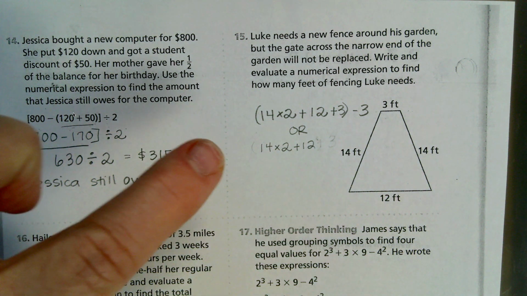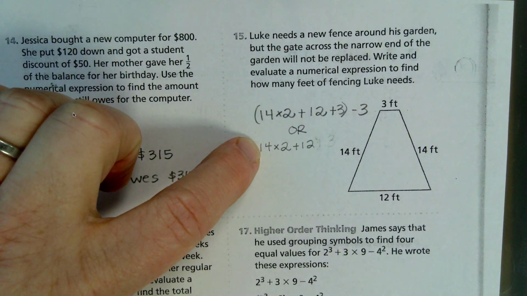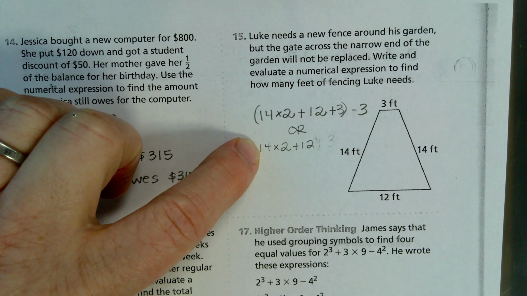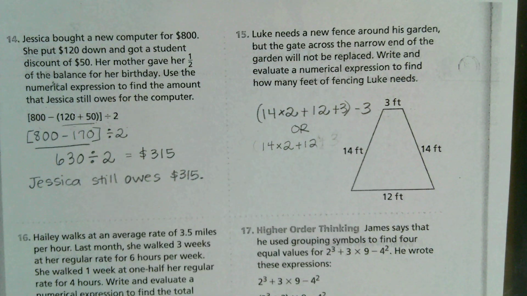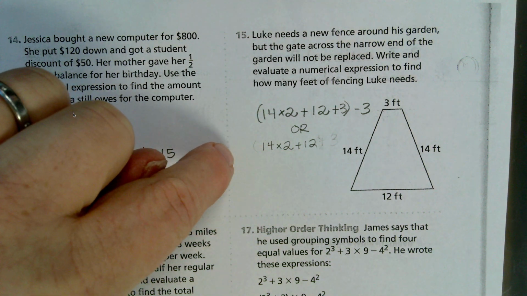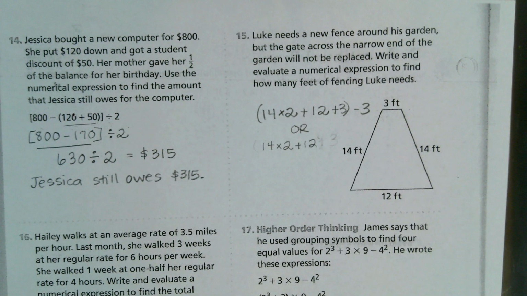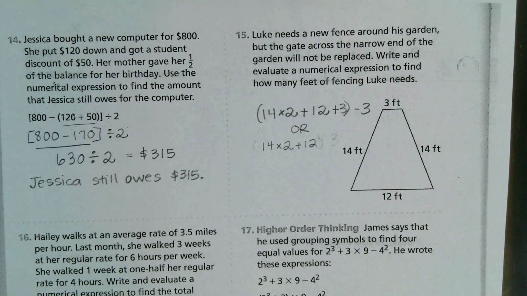Now, this one right here, why do I not need parentheses? If you're not answering me, if you're not raising your hand, look at your notes and tell me why I could solve this the way it is. Think about your order. What has to come first? You have 2 operations in front of you.